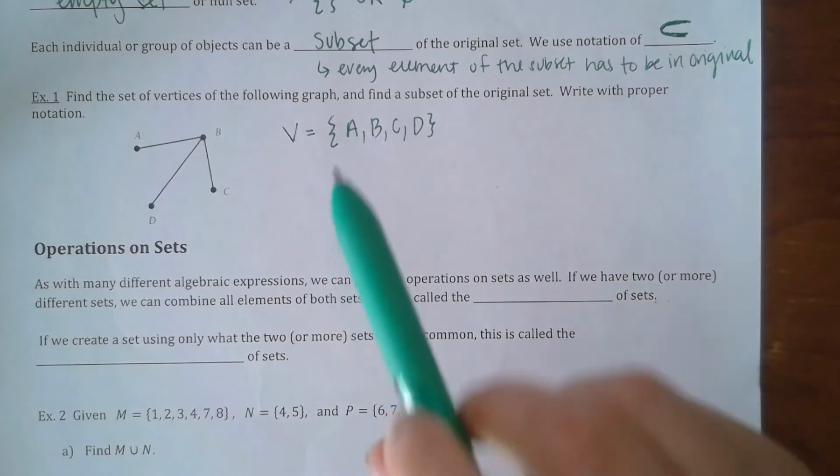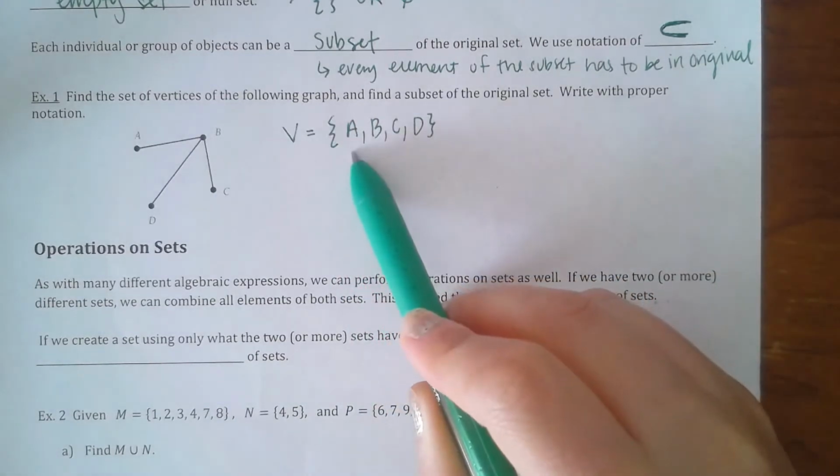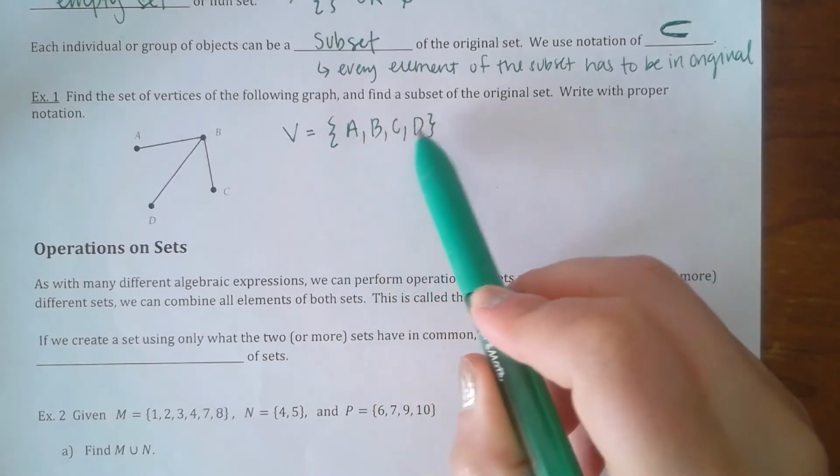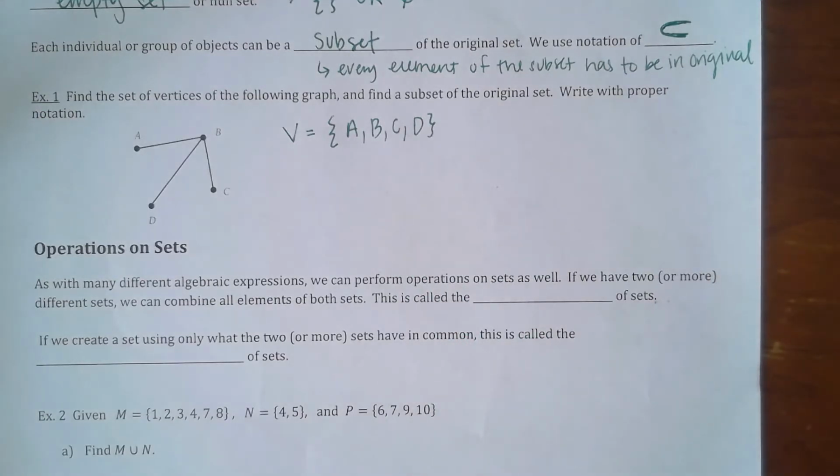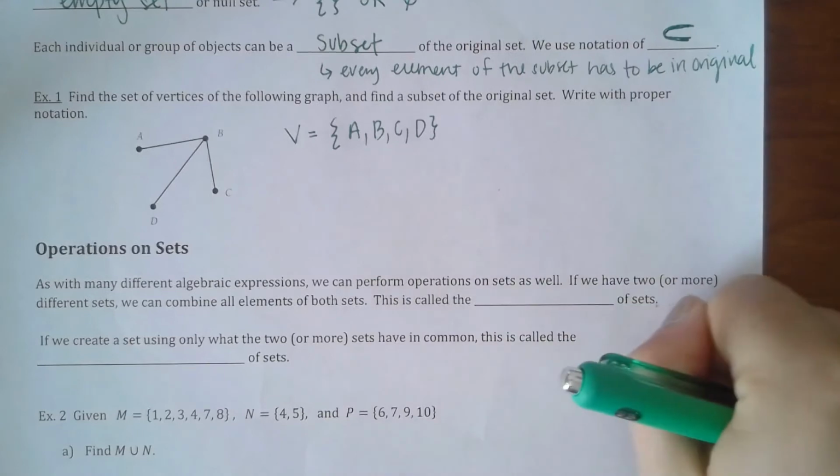That's important too because it tells you that this is the end of an element. So if I just listed them all as A, B, C, D, that could be representing one whole element that's called A, B, C, D. So make sure that you separate all your things with commas.